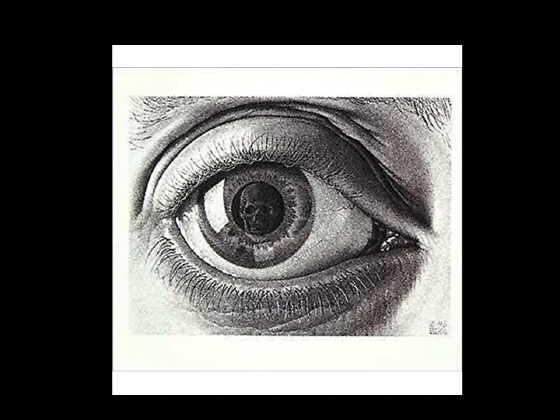This is another well-known MC Escher piece, where as you look into the darkness of the eye, you actually see a skull emerge in that dark value. So you can think about that as almost inner thoughts, right? You can kind of see those inner demons that person might be thinking about.